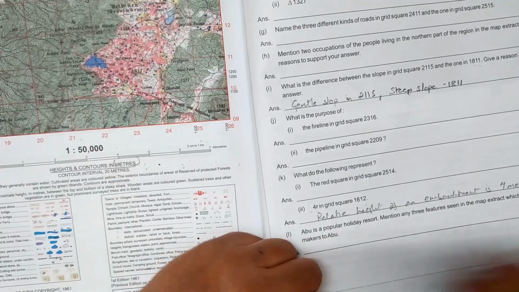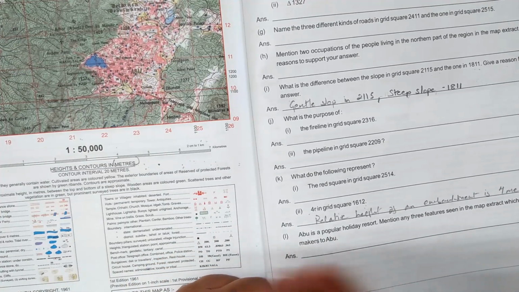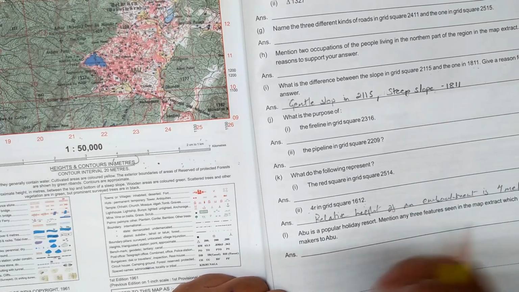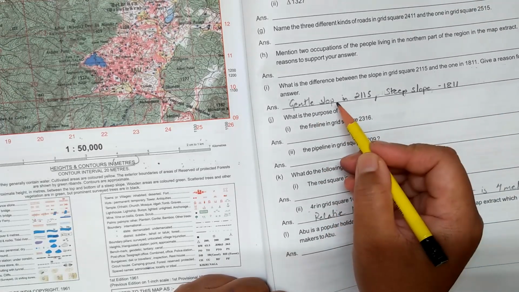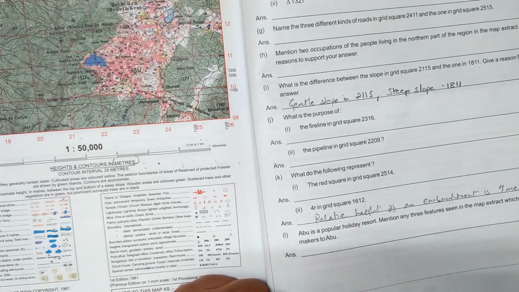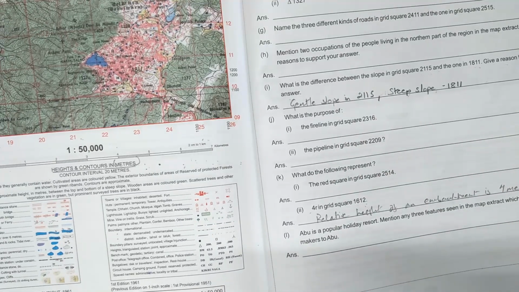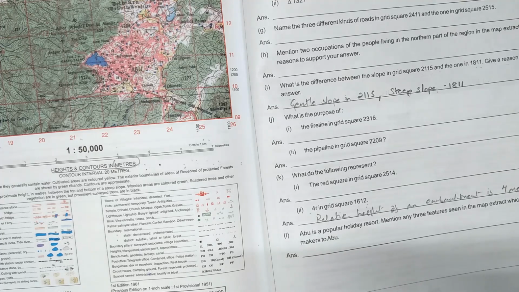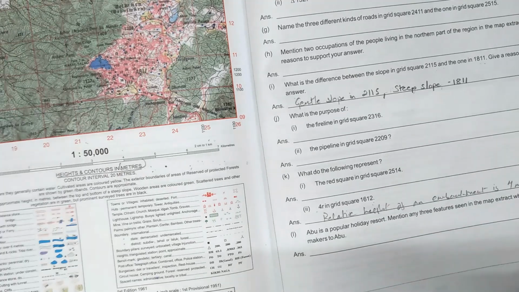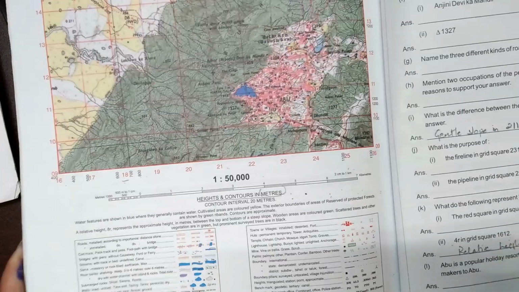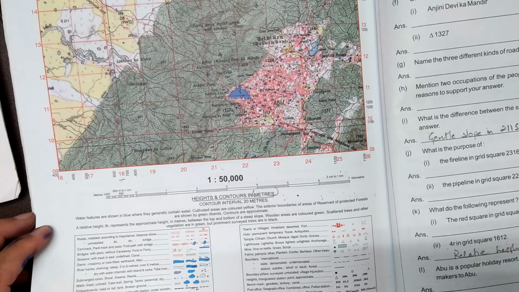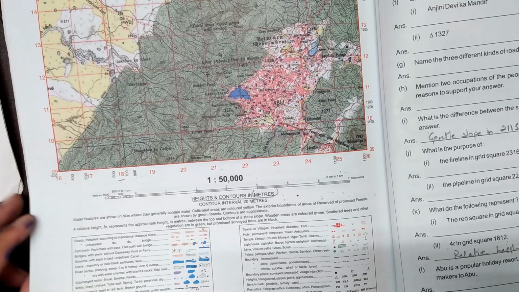Then what is the reason? The reason is there only. The contour lines are very close to each other in grid 1811, and the contour lines are far from each other in 2115. So just see whether the contour lines are nearby or far. If there is a big space, that means it is a gentle slope.